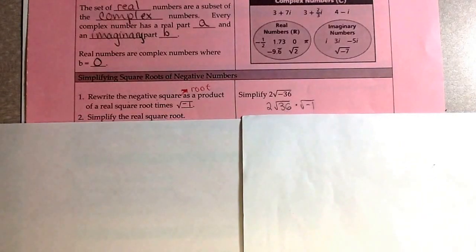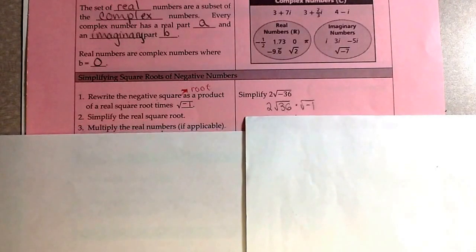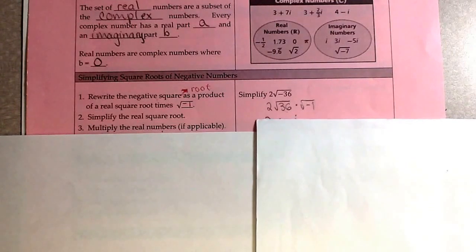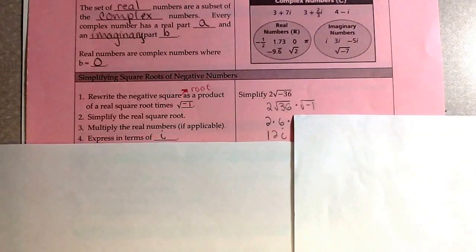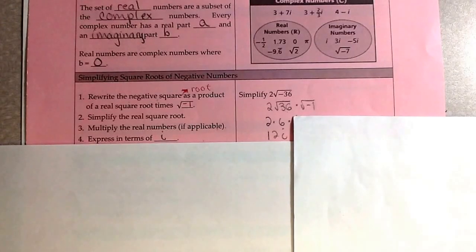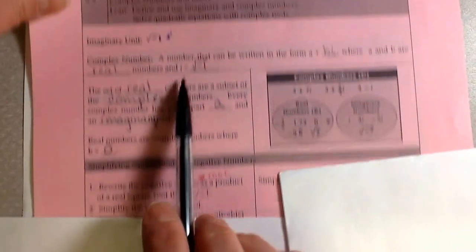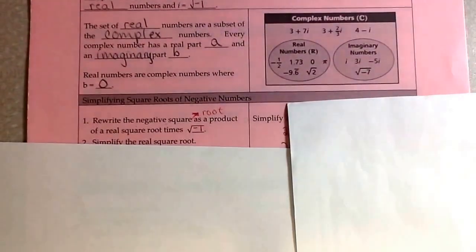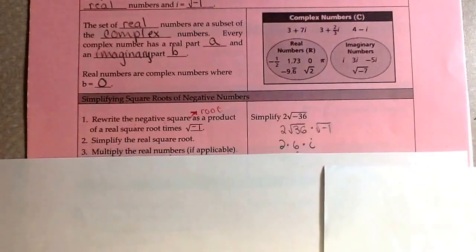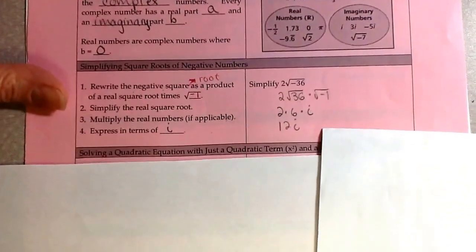Okay, then you're going to simplify the real square root, and the square root of 36 is just 6. And then you're going to multiply the real numbers if applicable. And then we're going to express in terms of i. So i equals the square root of -1. So now when you have the square root of -1, you're going to replace it with i. So we'll multiply those two numbers together and we'll get 12i.